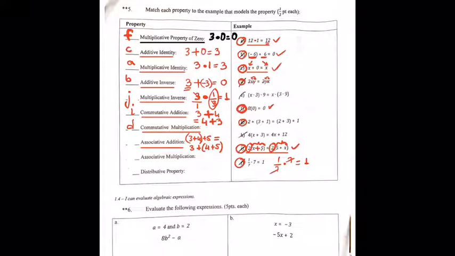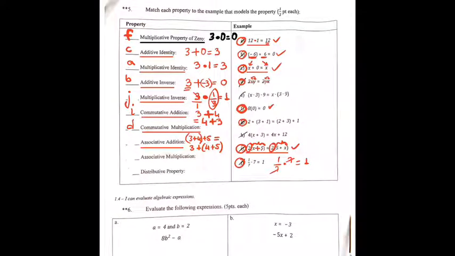We have 2 plus 3 plus 1 equals 2 plus 3 plus 1. None of the numbers actually changed place. None of the numbers commuted. The only thing that changed was the parentheses. So this is G.